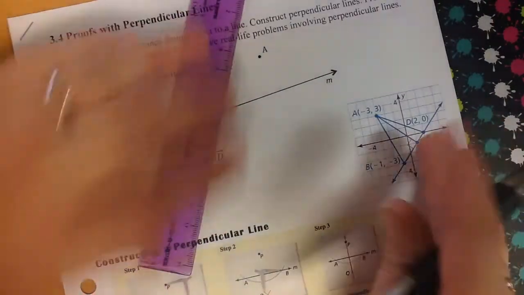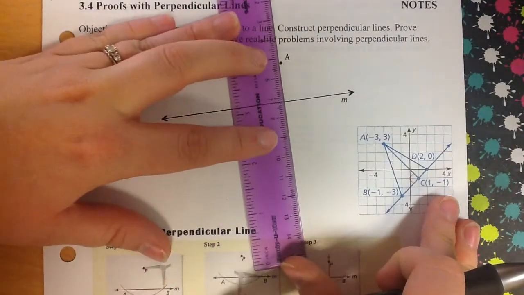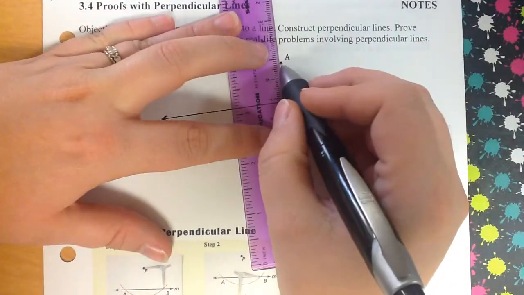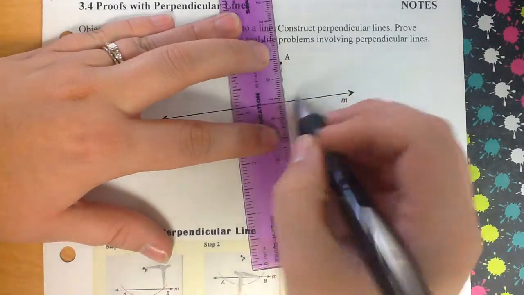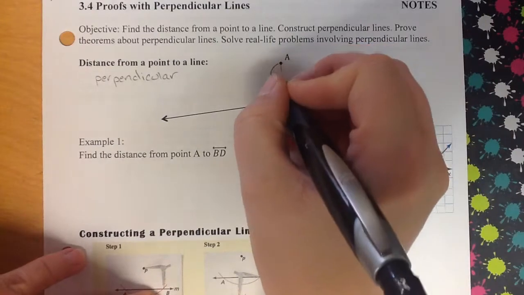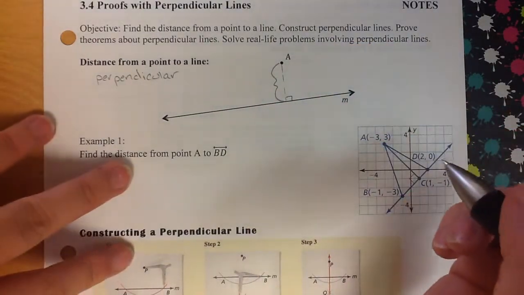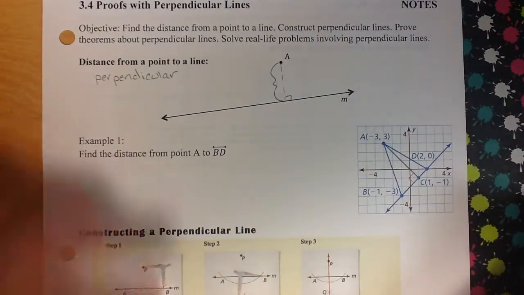Okay, so when I'm talking about that distance from a point to a line, I'm talking about this perpendicular distance. So I'm talking about this distance right here, meaning it makes a 90-degree angle. I'm looking at that distance because that will be the shortest distance. So we need to make sure we're perpendicular.